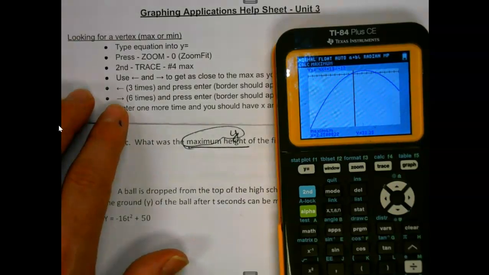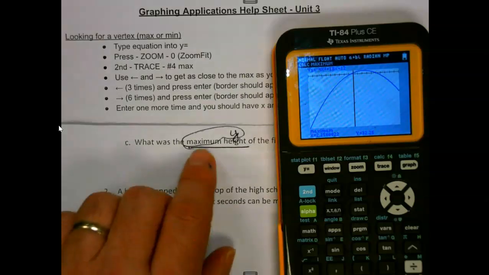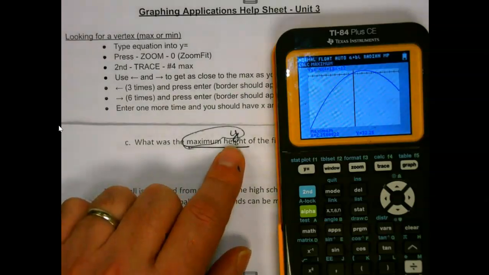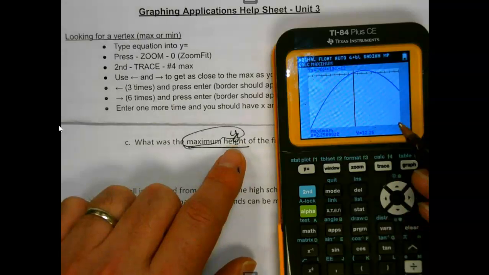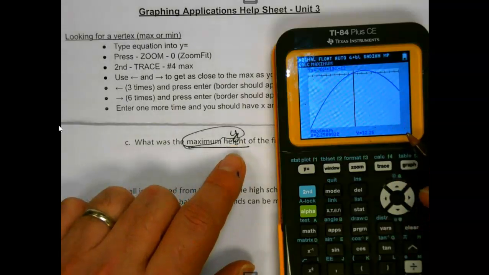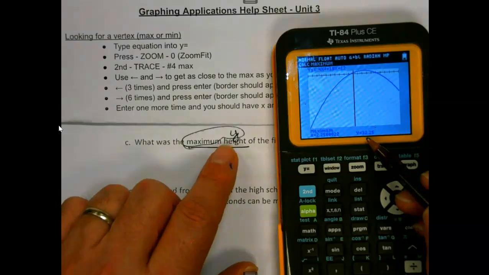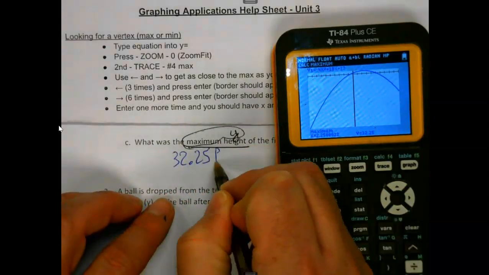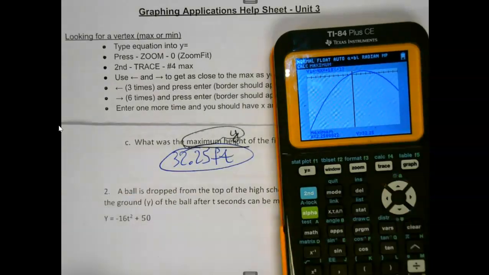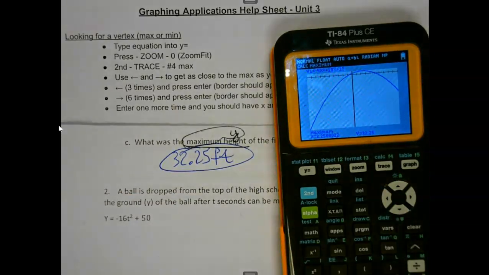And when we get to the maximum, now here's where you got to be careful. It's not saying when did it get there. If it asked me for when, it would be 2.25 seconds, because x is time every time. That's not a bad thing even to write on your application help sheet, like x is time and y is height. I want the y value. 32.25 feet. Because height is always y. I might ask you for both. I might ask you for one. It depends.